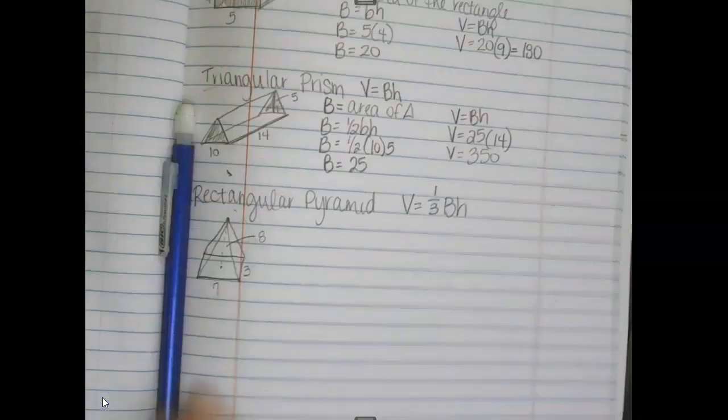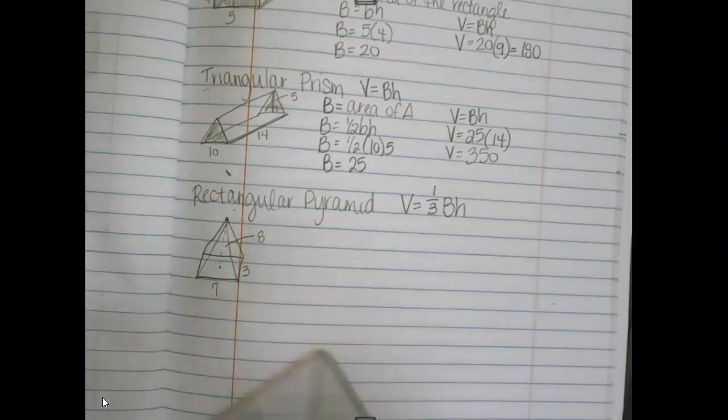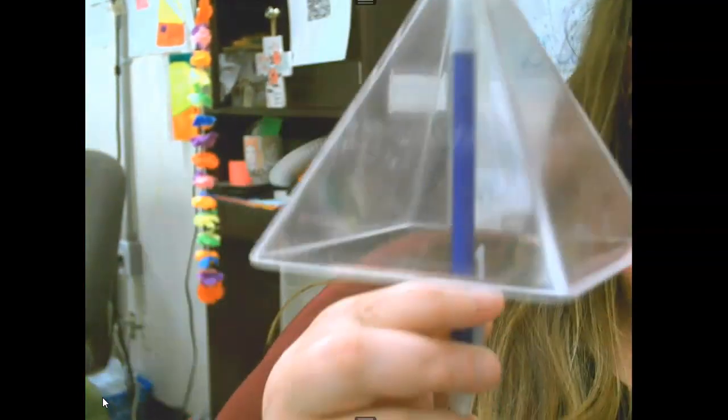Alright, so the reason why we have a dotted line through the middle is because, and this is really hard to show on camera, I guess I could just show me. Alright, so the reason why is because this is the three-dimensional figure.